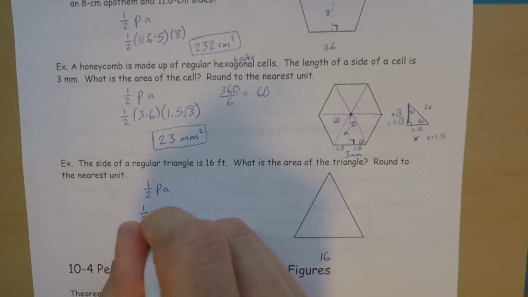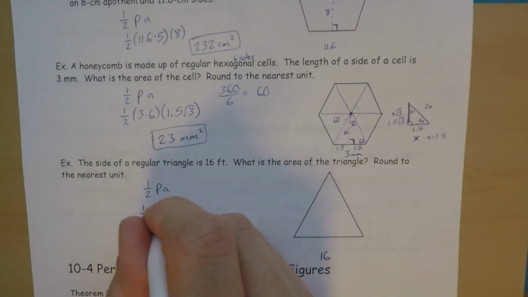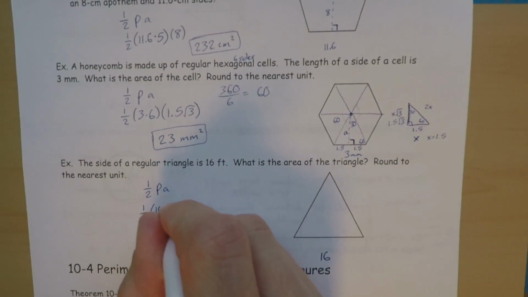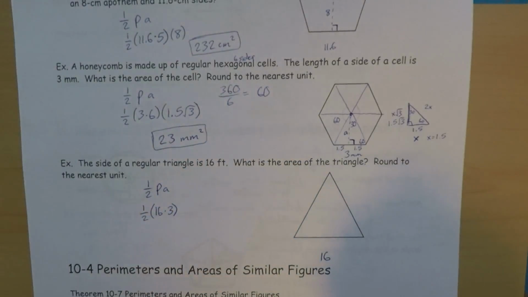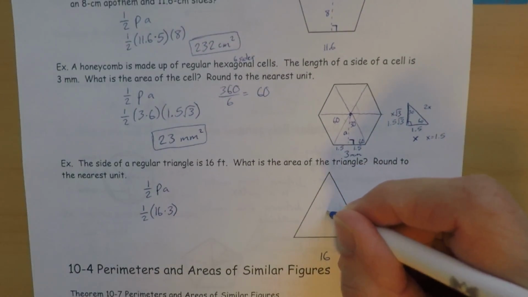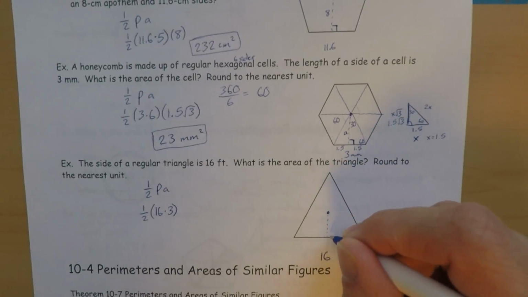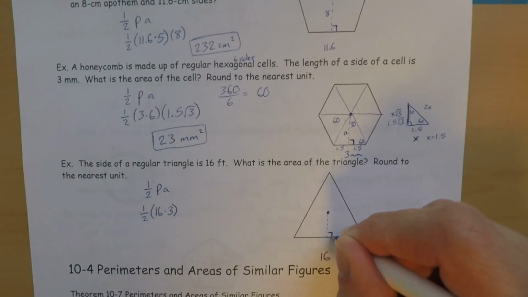We can find the perimeter. One side is 16. I have 3 sides. So the perimeter is 16 times 3. To find my apothem, we're going to do something similar to what we did up here with our regular hexagon. The apothem goes from the center here of my regular triangle, perpendicular to a side.